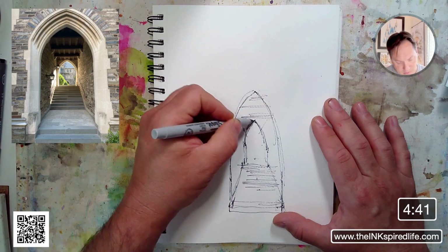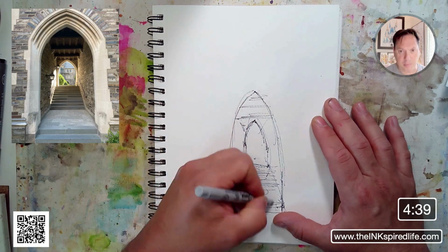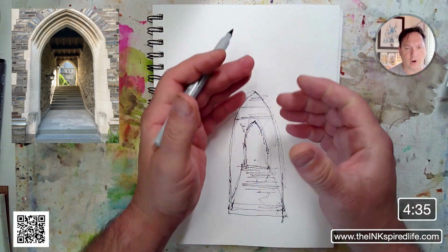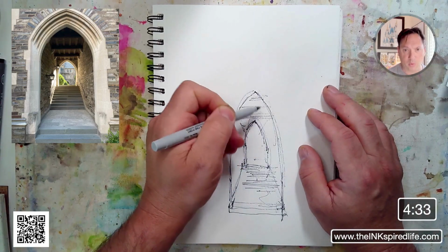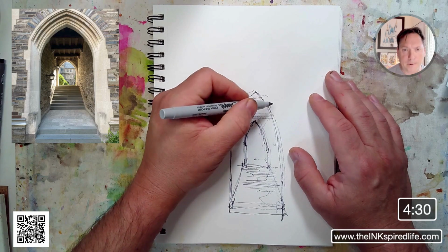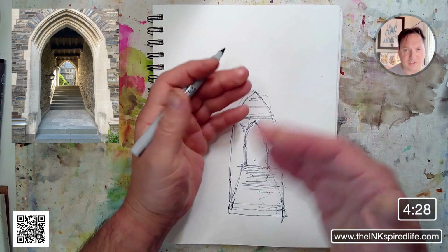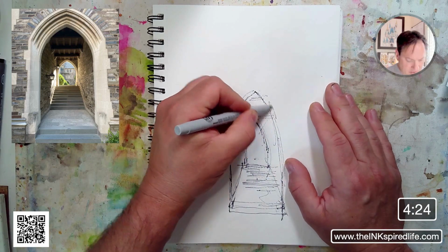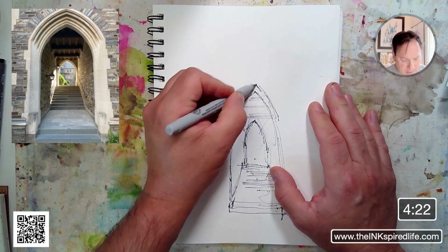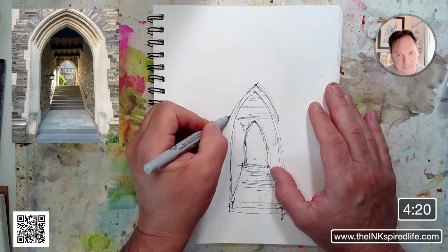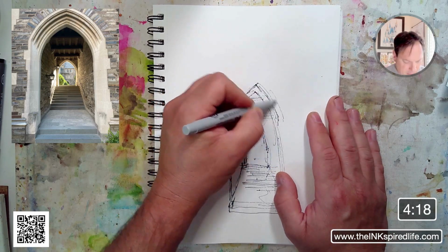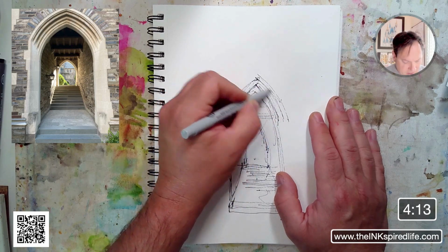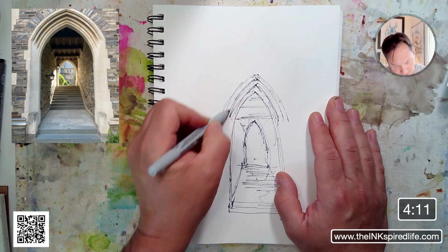So I got that arch in the background. I got some stairs happening. And then we have a bunch of other arches in front of this main one, right? It gives a sense of depth, that this is recessed in. So we're going to just kind of sketch some of those. I'm not even going to count how many of these arches are happening. I just want to sketch enough to get the idea that there's some depth happening.